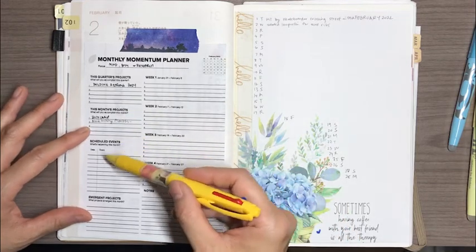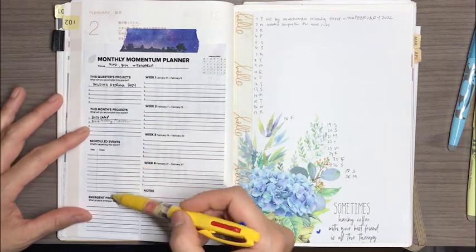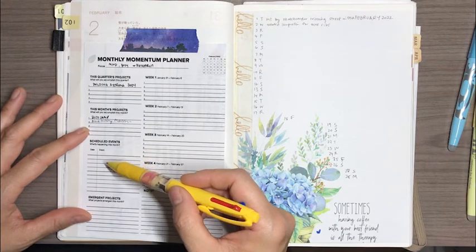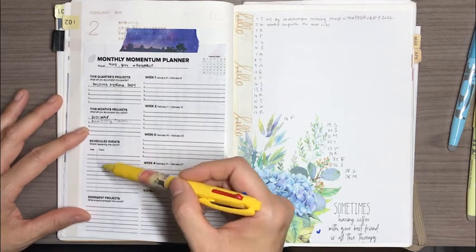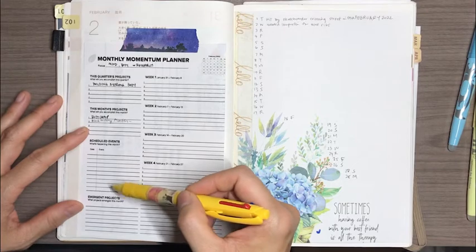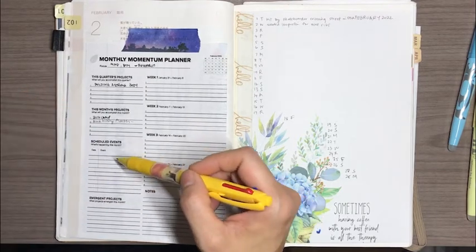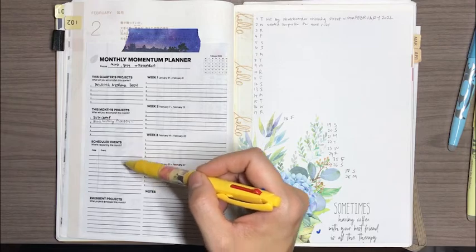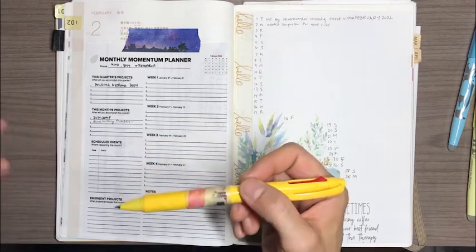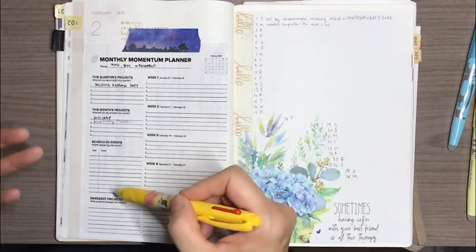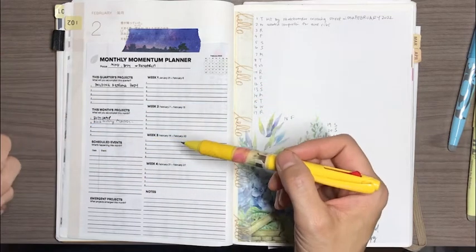There's also going to be these scheduled events, so that allows you to know if there's something big happening, you can start to plan for it. And then there's emergent projects, so you're going to fill this out as they come. So if I find out about a grant that's coming up that I didn't realize I could apply for, that might be an emerging project that then overrides some of the other ones.